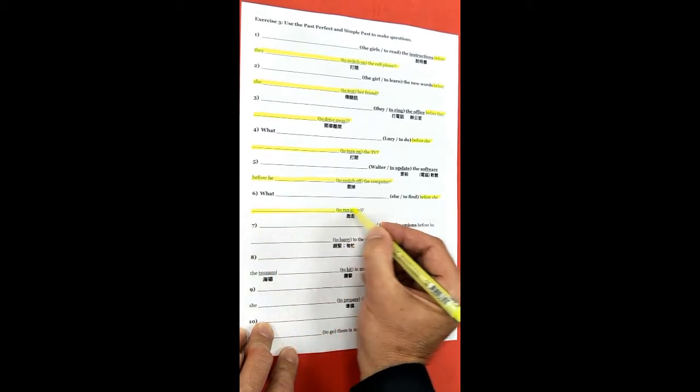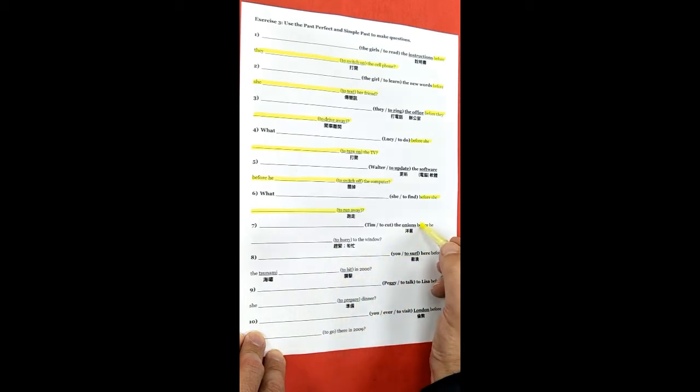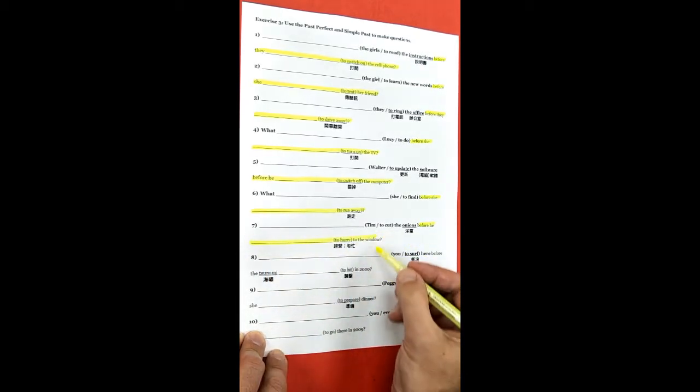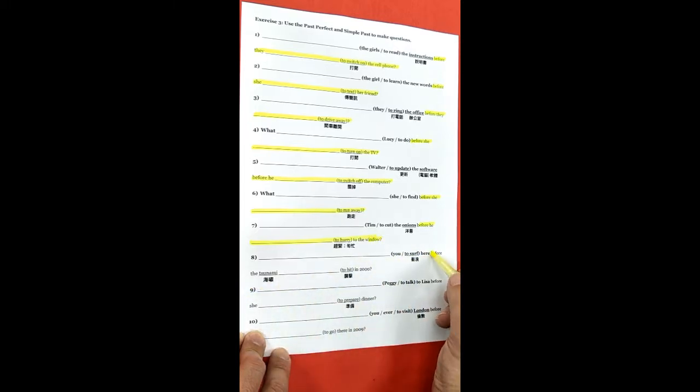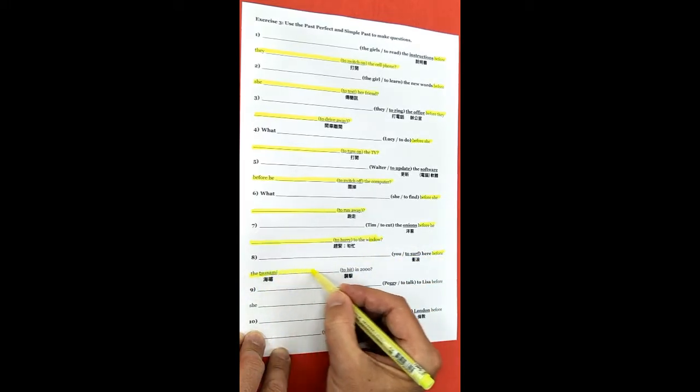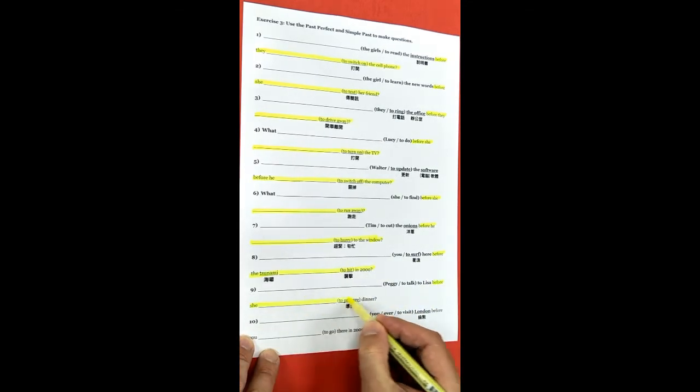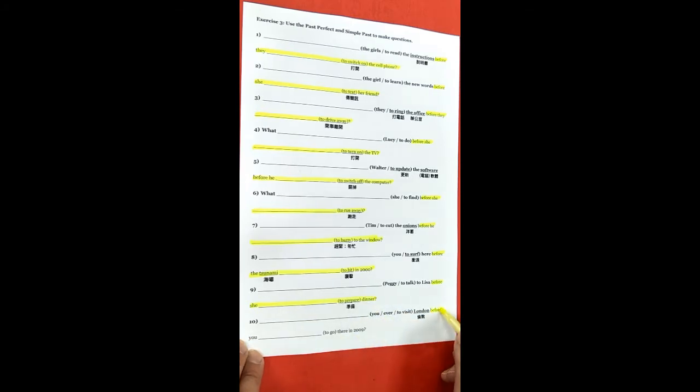Before she blah blah blah to run away. 7. Before he blah blah blah to hurry to the window. 8. Before the tsunami blah blah blah to hit in 2000. 9. Before she blah blah blah to prepare dinner. 10. Before you blah blah blah to go there in 2009.